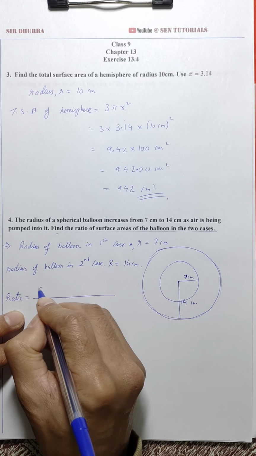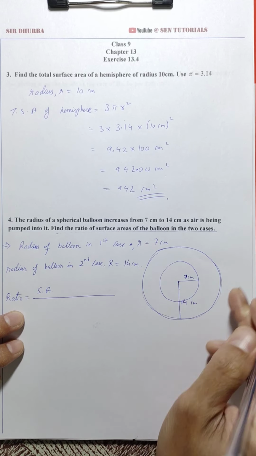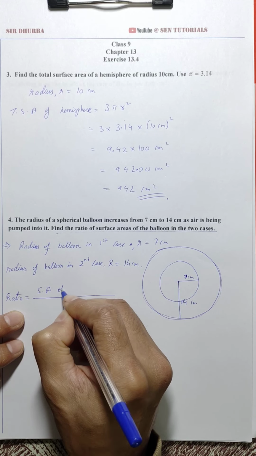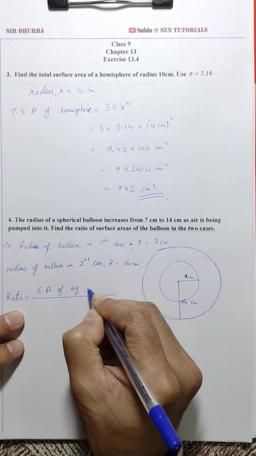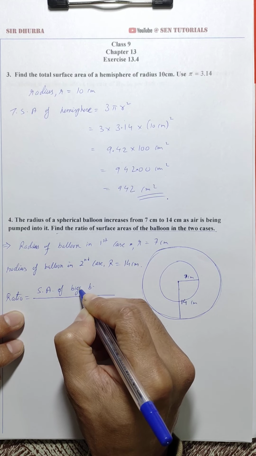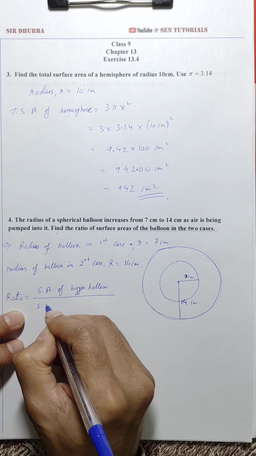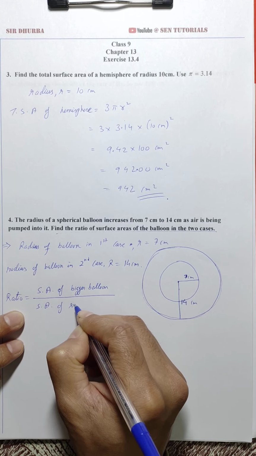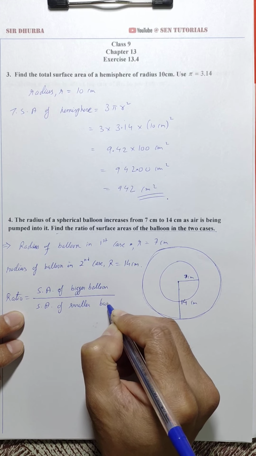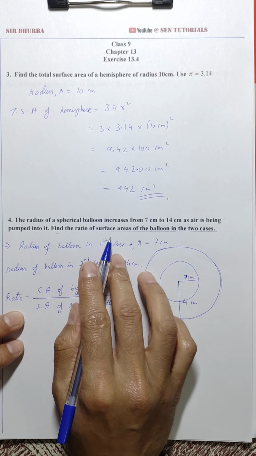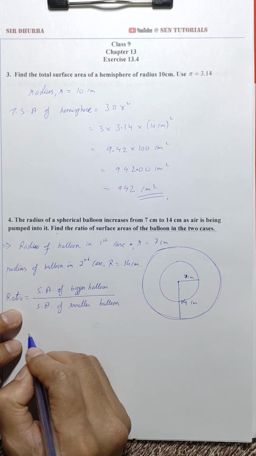So since this is bigger, we'll write the surface area of the big balloon upon the surface area of the smaller balloon. Right? Find the ratio of the surface areas of the balloon in the two cases.